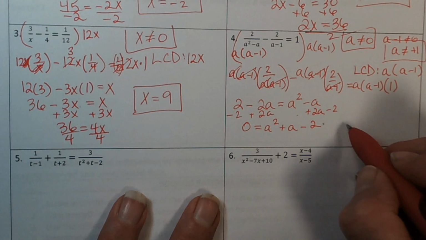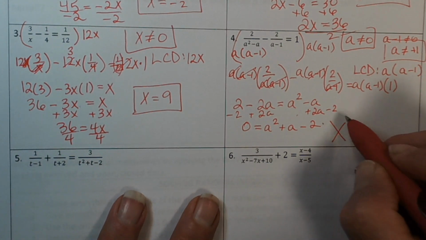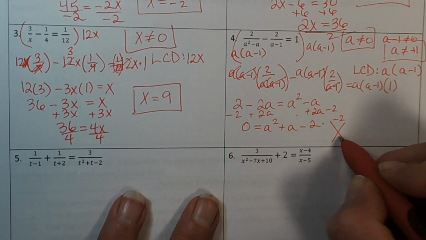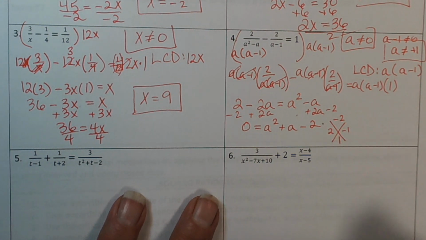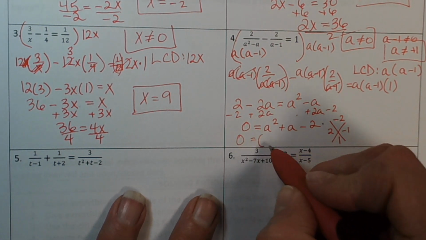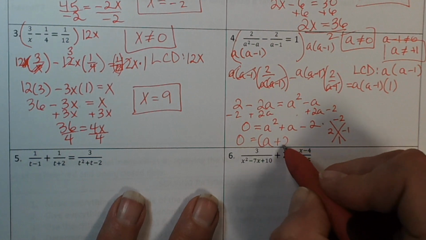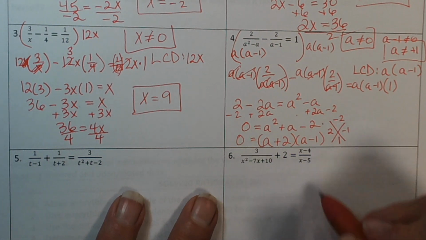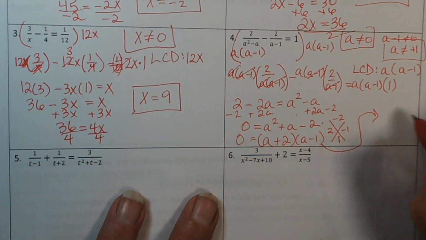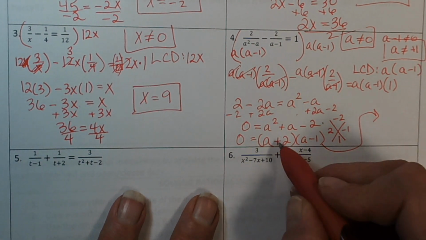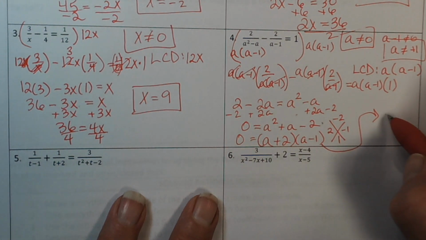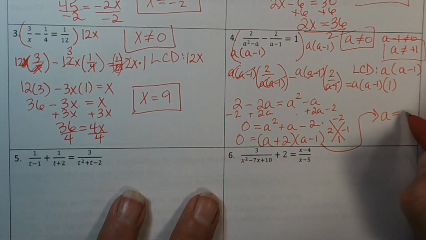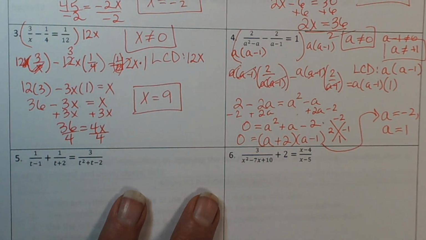So remember, I want to see, does this factor? Well, what multiplies to negative 2 and combines to 1? That'll be 2 and negative 1. So this factors to a plus 2, a minus 1. So what does that make our solutions? Well, remember, our solutions when we're factoring are always the opposite of what's in our parentheses. So a is equal to negative 2 and a is equal to 1.